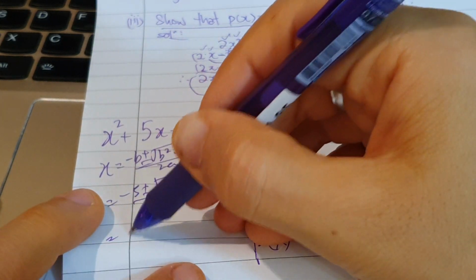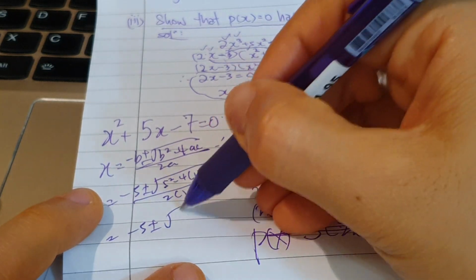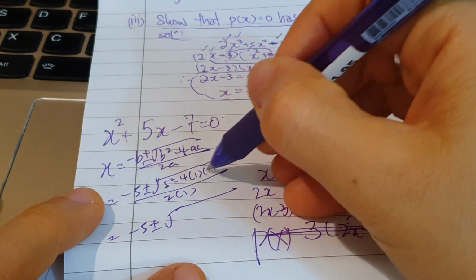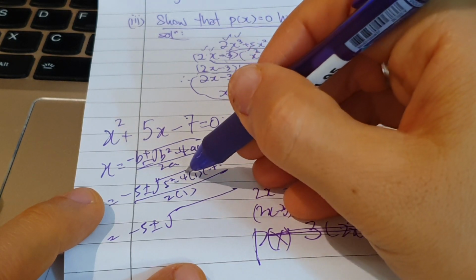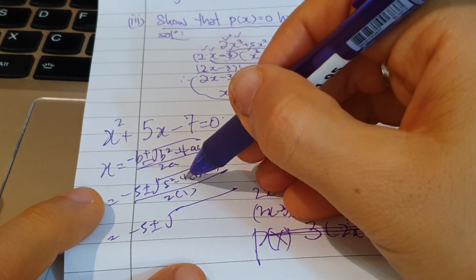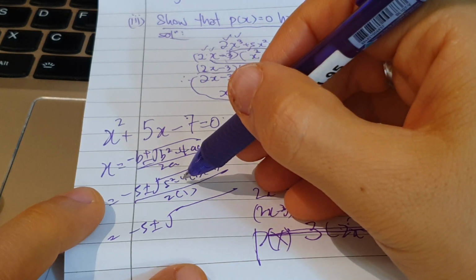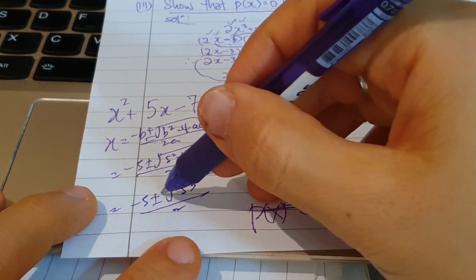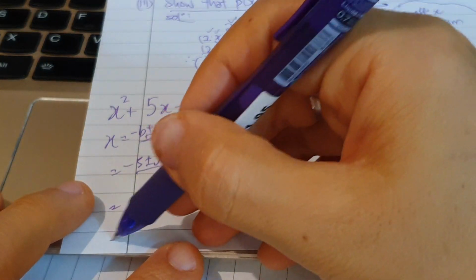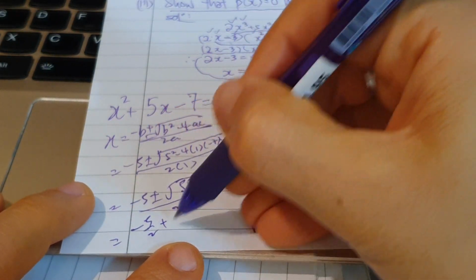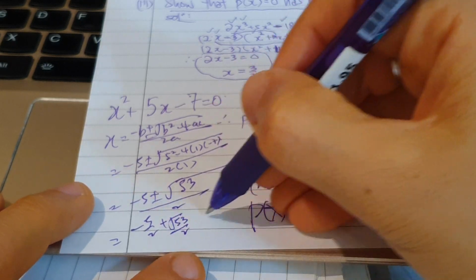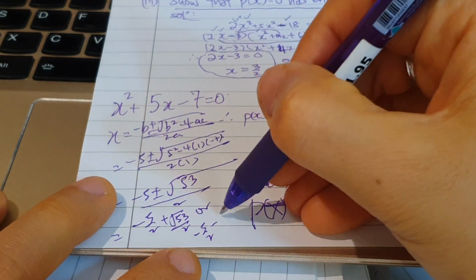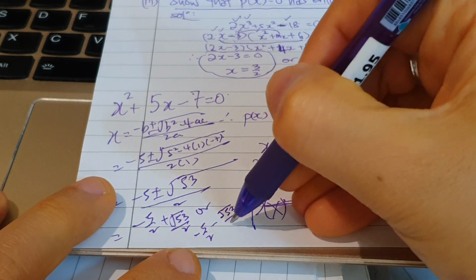Okay, then you will have plus minus, and you don't go and press the calculator for the square root. You can press the calculator for the inside only. So when you press the calculator, 5 squared minus this, let me see, 53. Okay, so this will be leaving your answer in surd form. Alright, so if they want 2 separate numbers, then one of them will be minus 5 plus square root 53 over 2, and the other one will be minus 5 minus square root 53 over 2, like that.